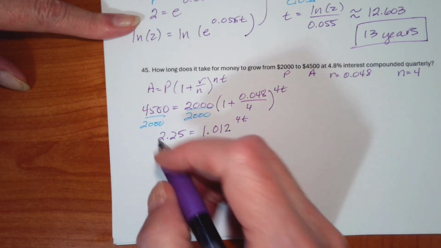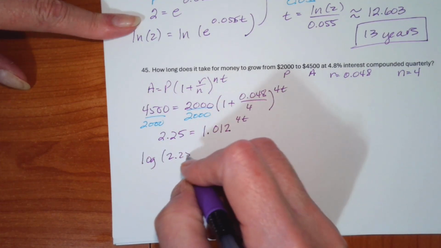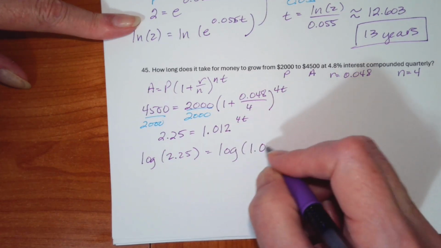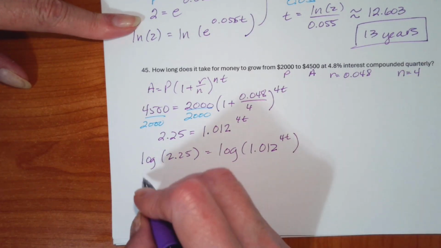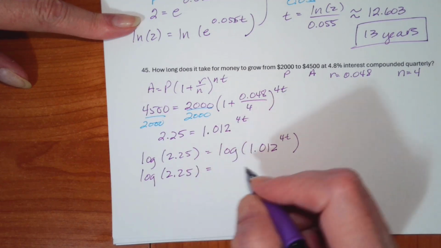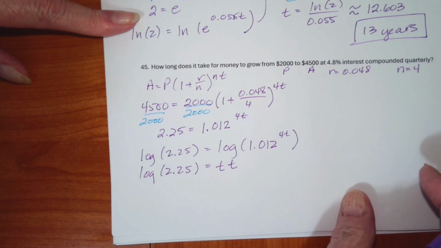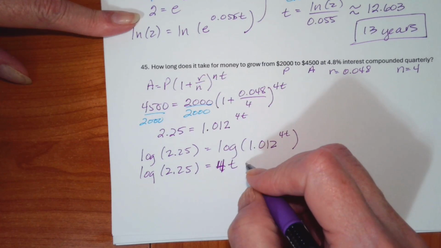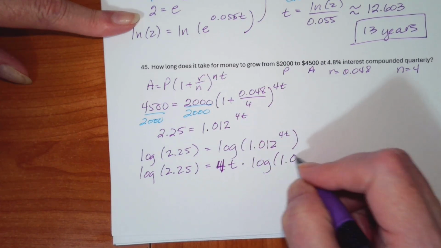Okay, so now we can take the log of both sides. So I'm going to take the log of 2.25 equals the log of 1.012 to the 4t. So the log of 2.25 is equal to 4t, and I'm sorry, 4t times the log of 1.012.